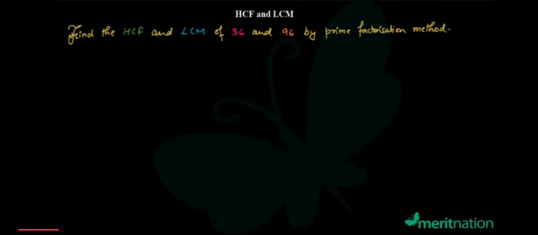Hi. In lower classes, you have already learned how to find HCF and LCM of two positive integers using the fundamental theorem of arithmetic without actually realizing it. Yes, you used to call that method the method of prime factorization. Let me take an example to revise it. Let's say the question is, find the HCF and the LCM of 36 and 96 by prime factorization method.